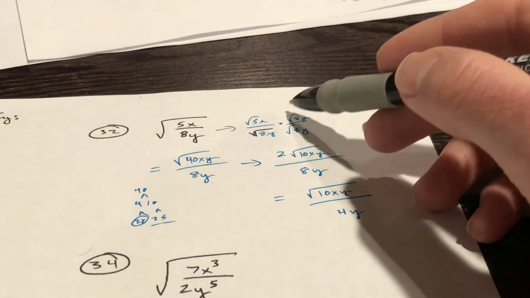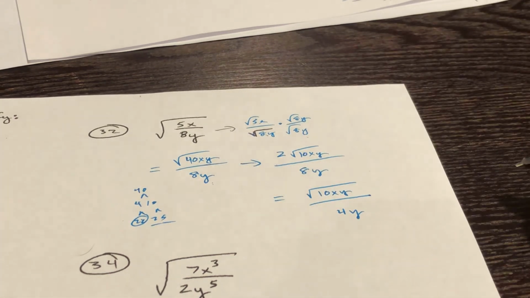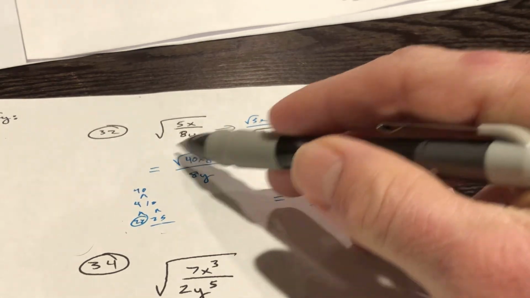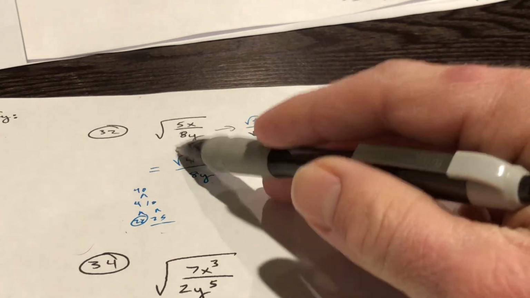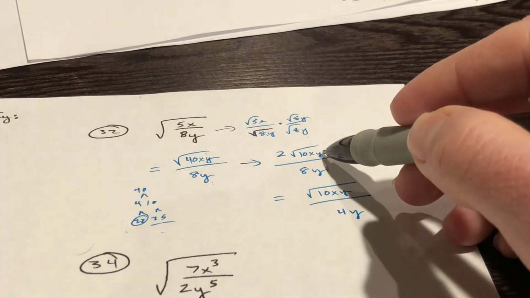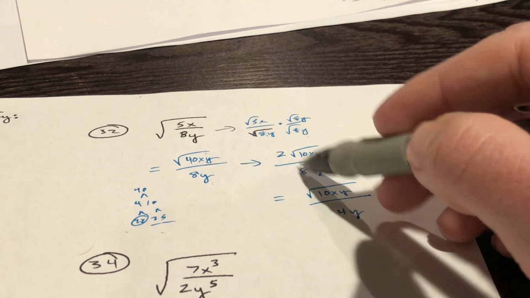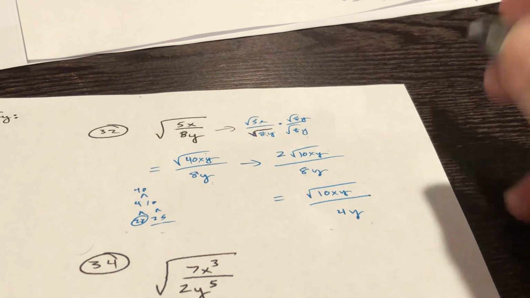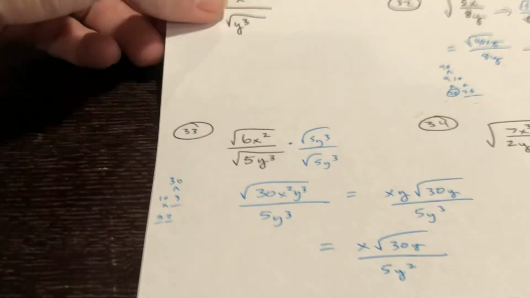Root 5x times root 8y is 40xy inside the square root. I'm breaking down 40. 40 is going to be 2 root 10. The x and the y don't break out because 2 goes into 1, no times. 2 goes into 1, no times. So I can divide these both by 2, and that would be my simplified answer. I have no root in the denominator, and that's what we're really trying to avoid, no root in a denominator.